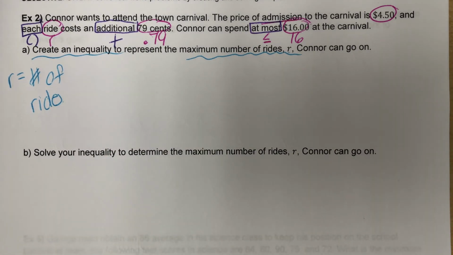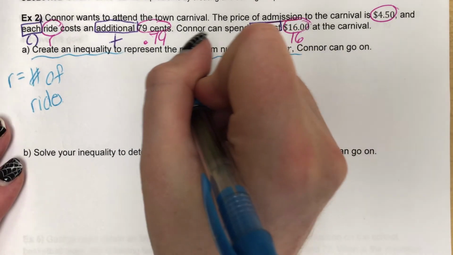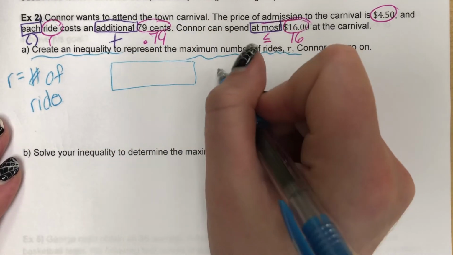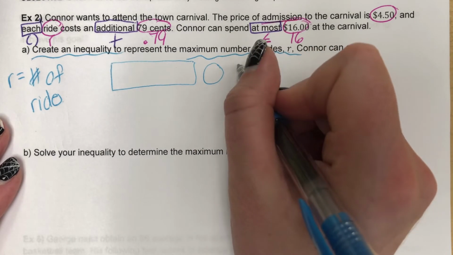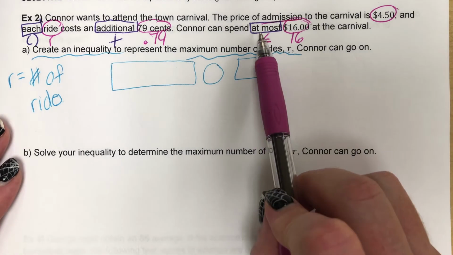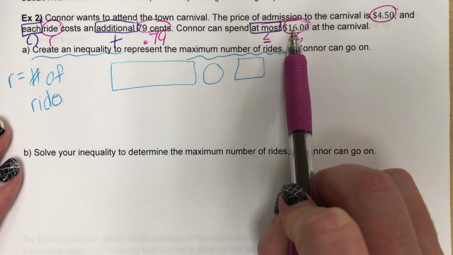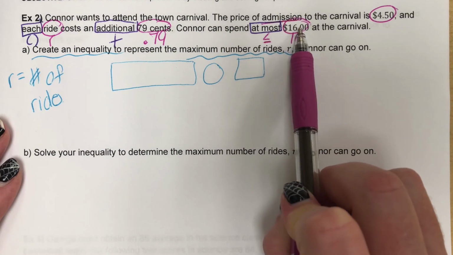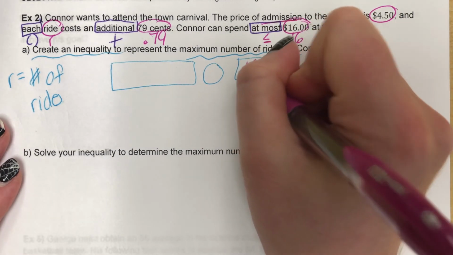So I'm going to follow the same rules that I did on the first page. I'm going to have a bunch of information to start with. I have my inequality in the middle, and then I have my total, whatever my answer is going to equal, at the end here. So I'm going to start out with my total. I know that he has $16 to spend. That's the most amount of money that he can spend. So 16 will be the total.